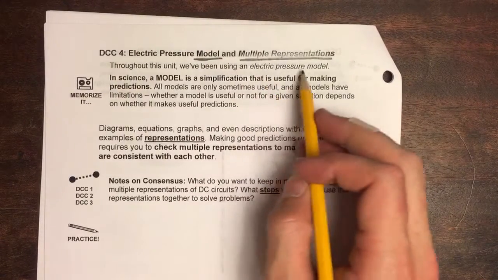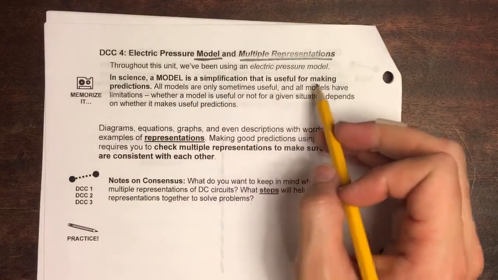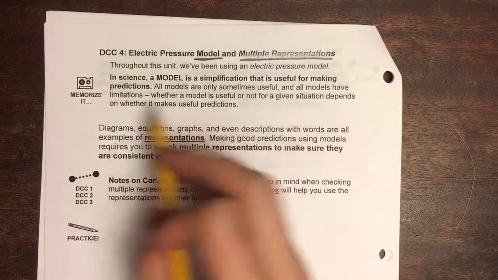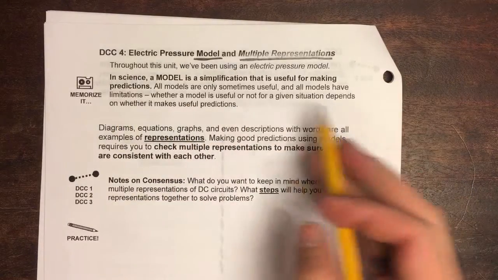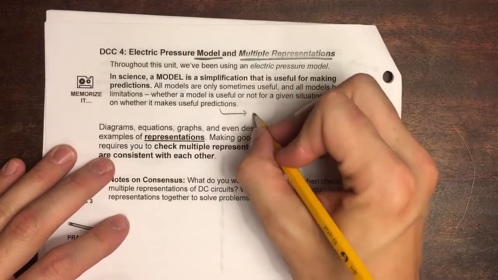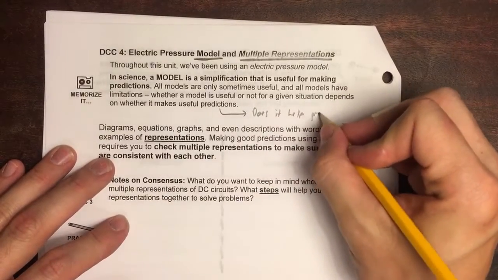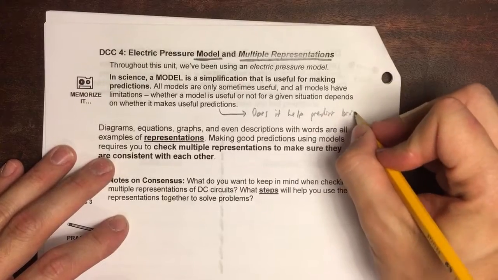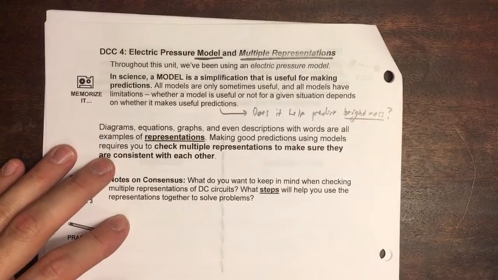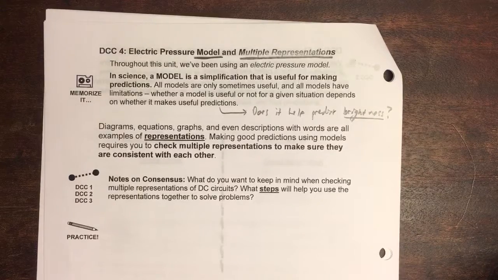So we have been using an electric pressure model, and this definition says a model is a simplification that is useful for making predictions. All models are only sometimes useful, and all models have limitations. Whether a model is useful or not depends on whether it makes useful predictions. That is, for this model, does it help predict brightness? The test of whether a model is useful for us here so far is, does it help us predict whether bulbs are going to light up and how bright they're going to light up?